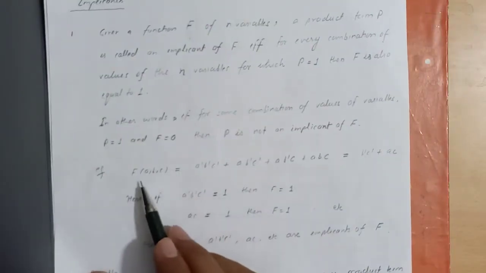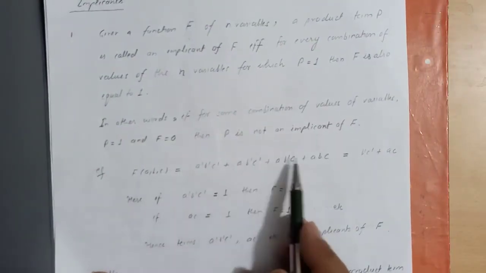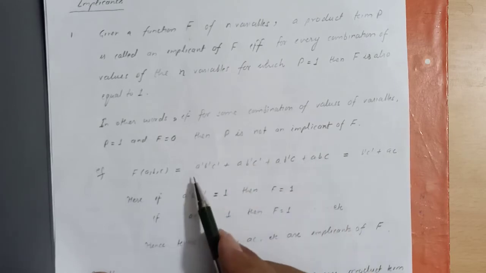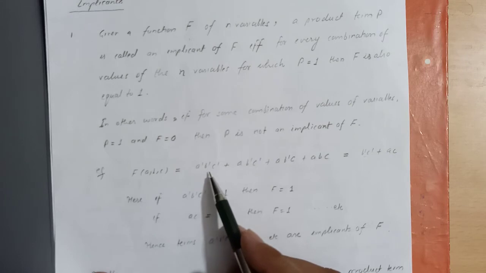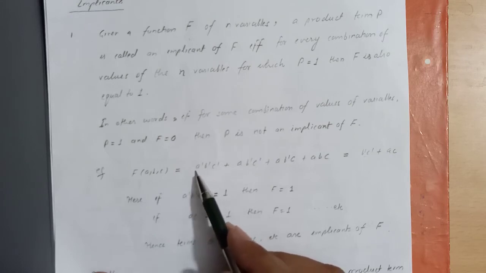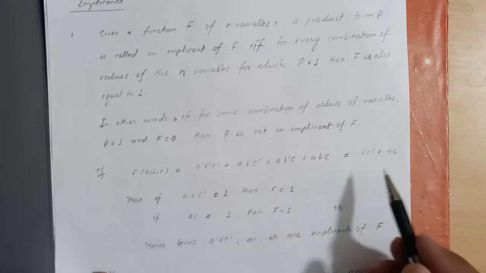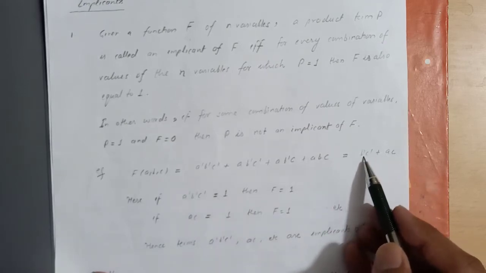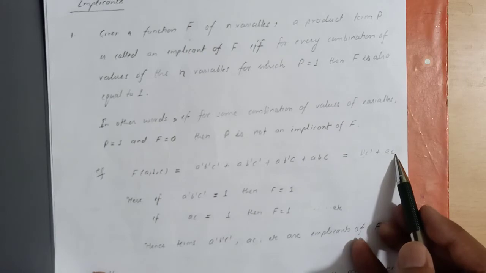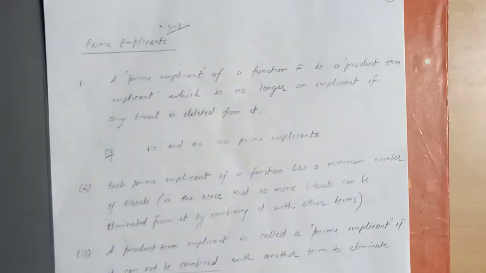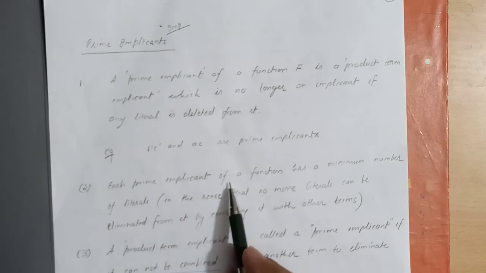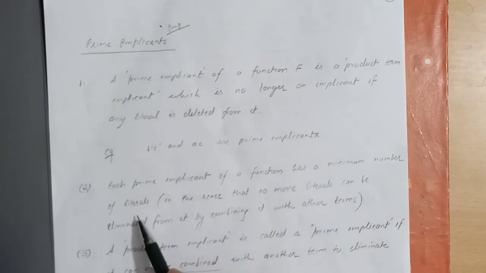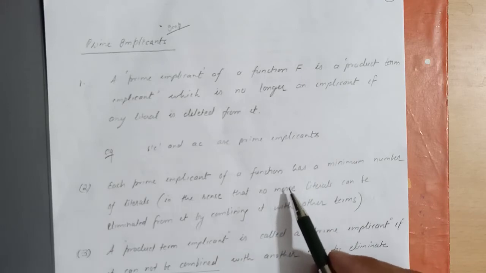So for the previous example here, we have called these terms implicants, but from this term we can remove a dash easily. So this is an implicant but not a prime implicant. If we look into this expression, these two are prime implicants. One thing we have to understand is that a prime implicant of a function has the minimum number of literals. Do remember, any implicant becomes a prime implicant when it has the minimum number of literals.